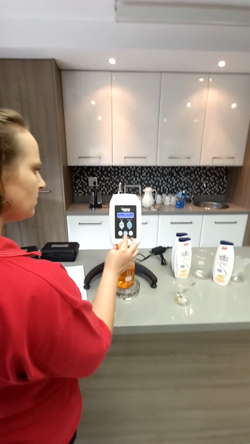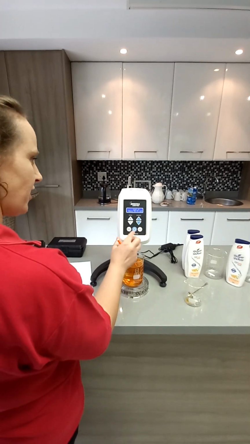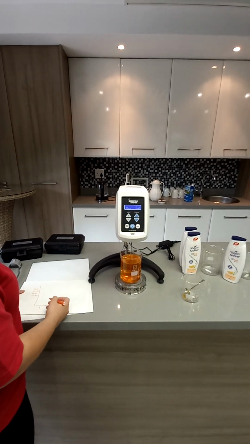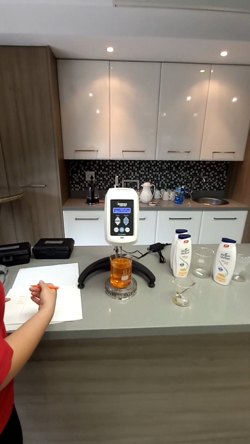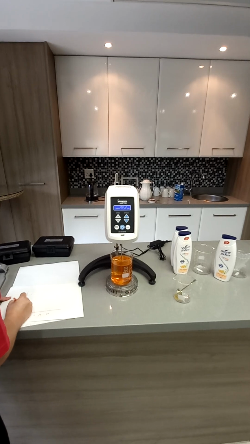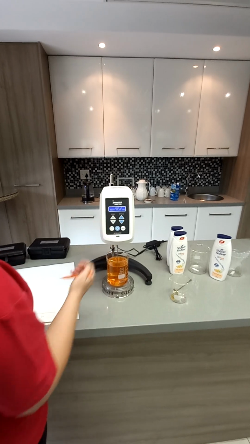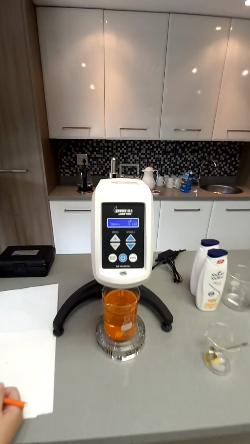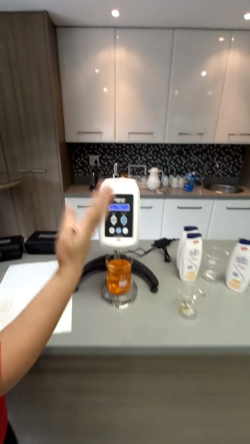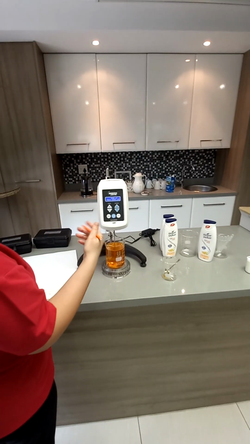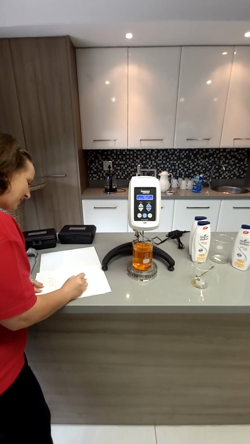Yeah, it's a shower gel. Not changed by that much. 2590. Up again. Okay, E. So we've reached the point where we can't up the speed. But we've got something.